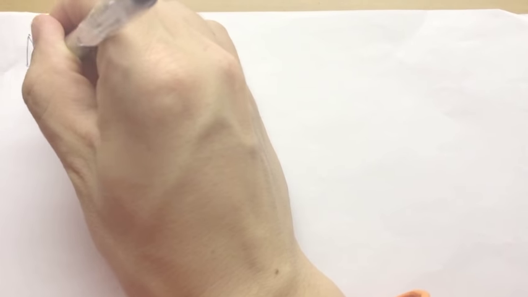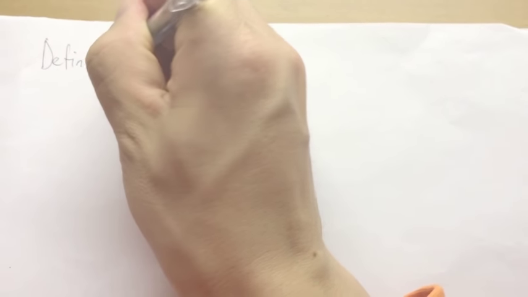So what is a function? Okay, let me give you the definition, and we can talk a little bit about it, and even more as the need arises. So the definition of function.